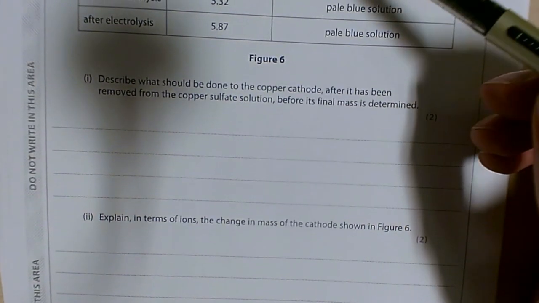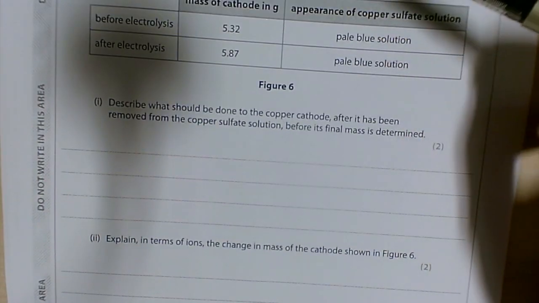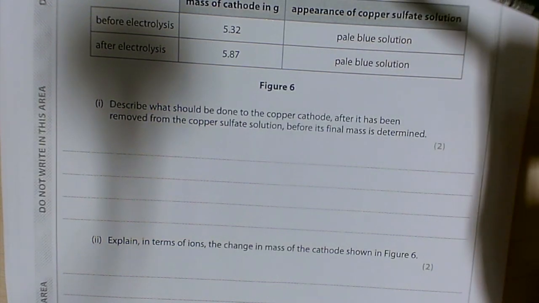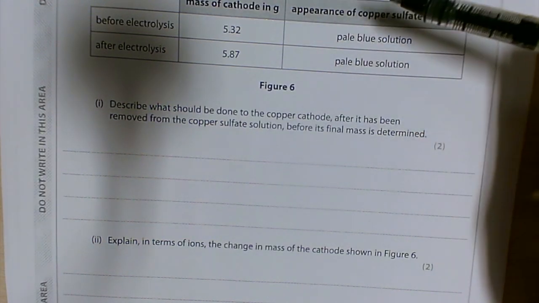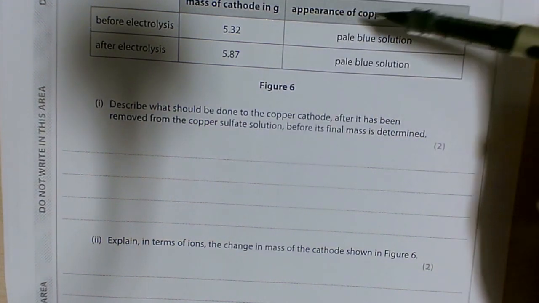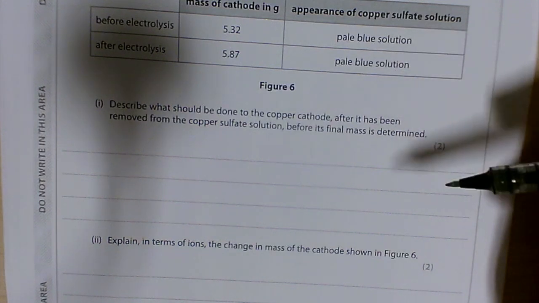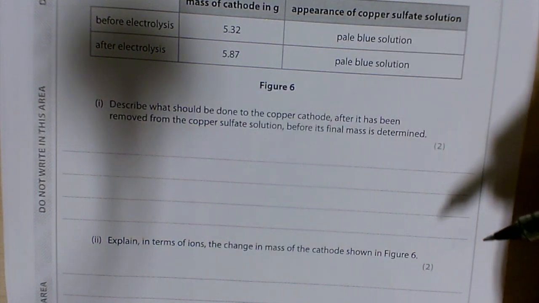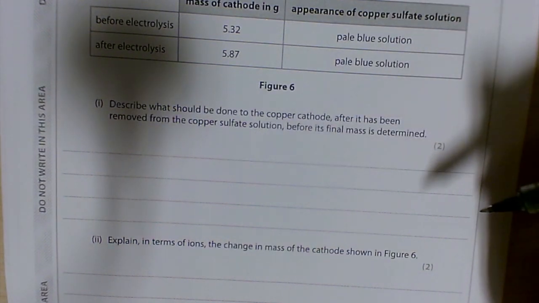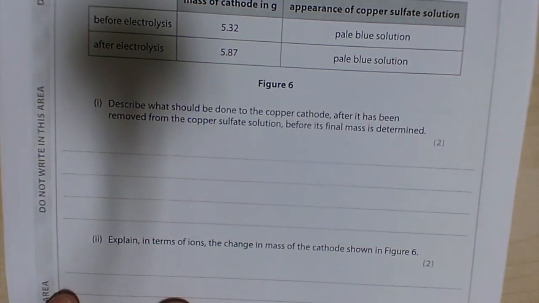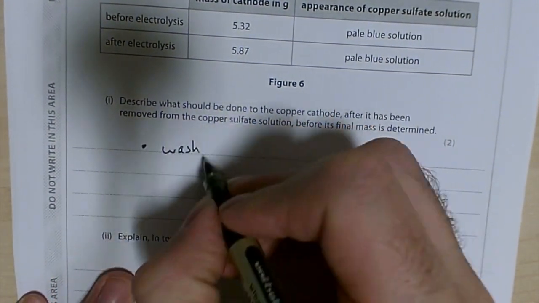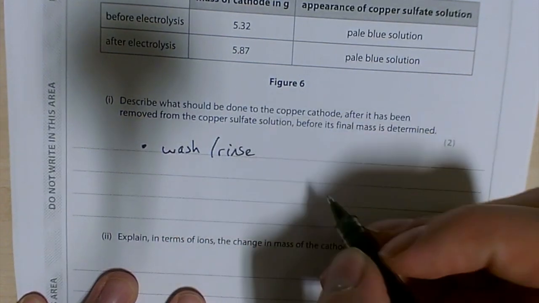Okay, so then we've got the core practical that we did. So copper sulfate electrolyzed with copper electrodes, and we saw that the cathode has gone up in mass, and that the solution has stayed as a pale blue solution. What will be done to the copper cathode after it's been removed from the copper sulfate before we find its final mass? So 1 mark for wash or rinse.